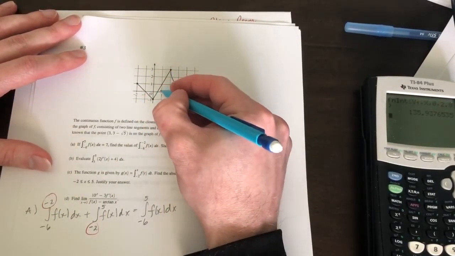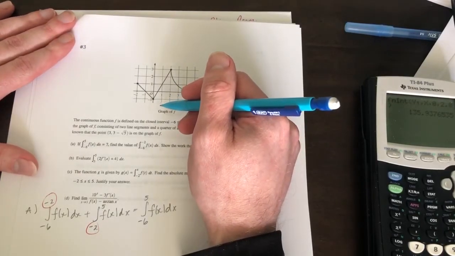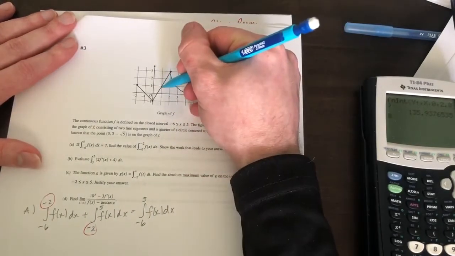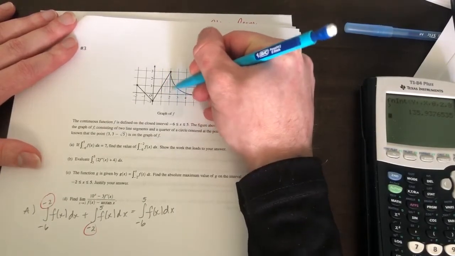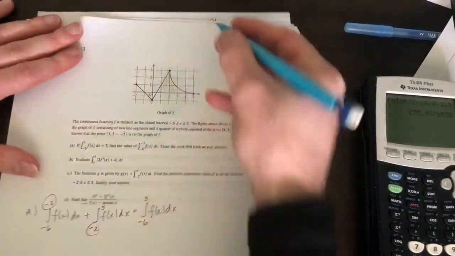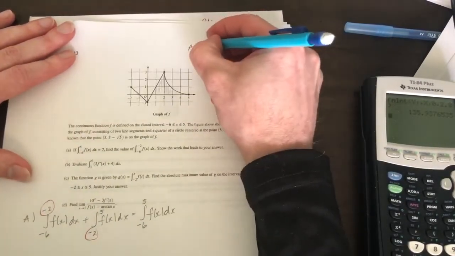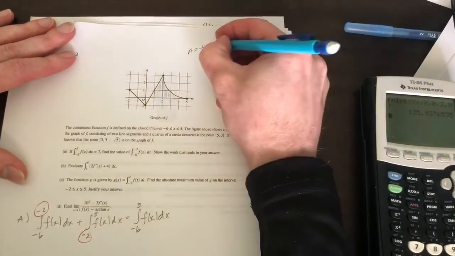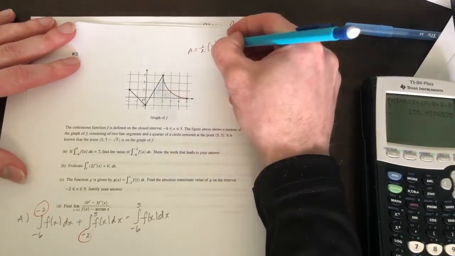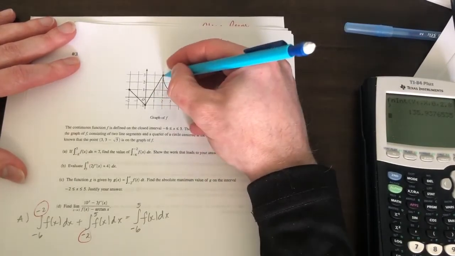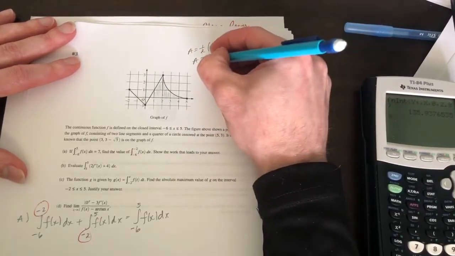So really all you have to do is find this shaded region right here and right here. We're going to start with the trapezoid. The area of a trapezoid is 1/2 times the height, 1, times one base, 1, plus the other base, 3. So your area comes out to be 2.